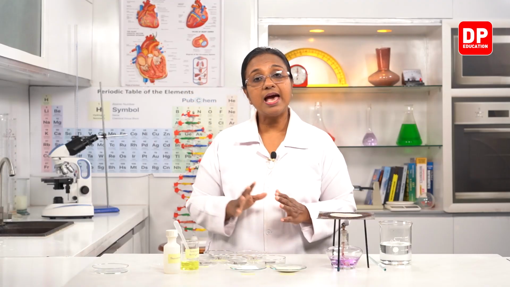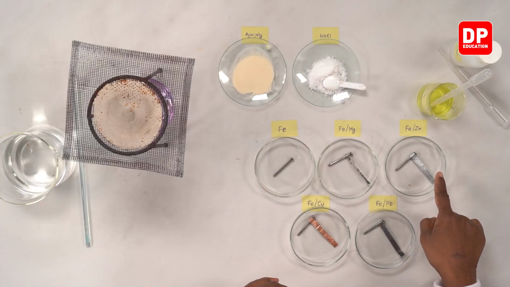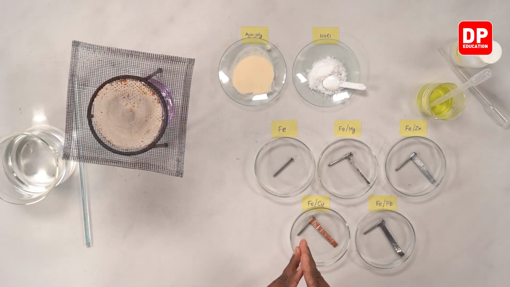Now, you all can remember the activity series, students. Magnesium and zinc, they are above iron in the activity series.